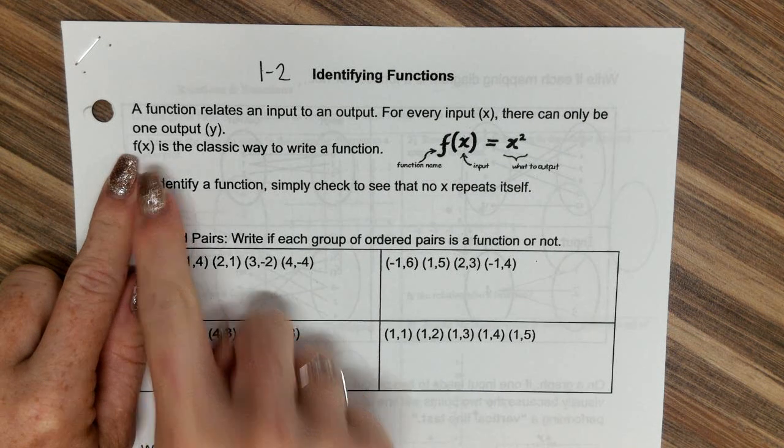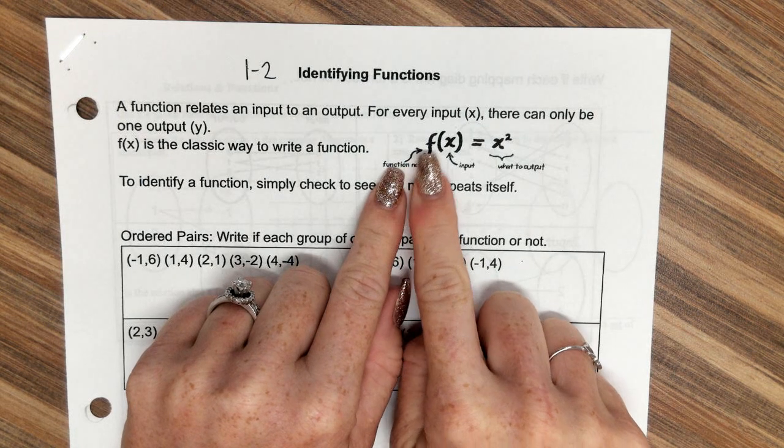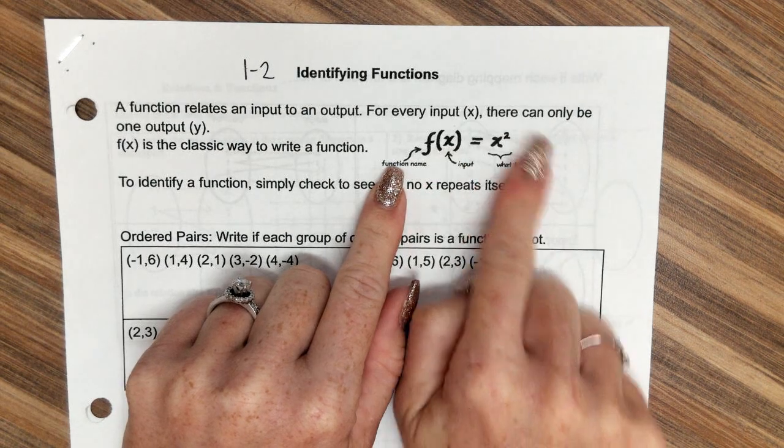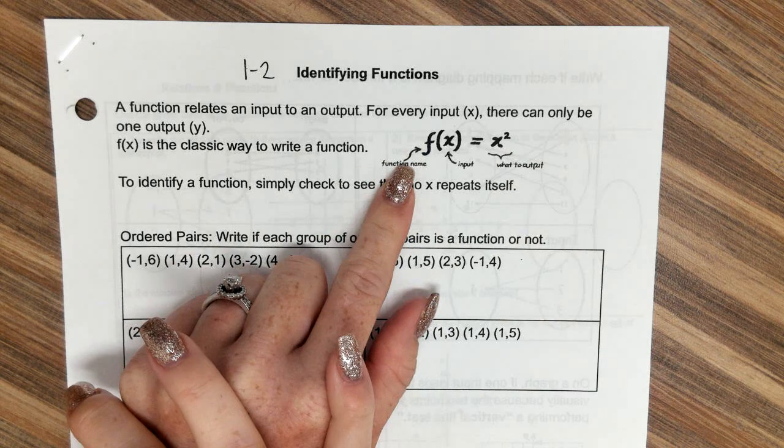F of x is the most popular one, and you're going to hear this all the way from Algebra 2 to calculus and trigonometry. So you'll hear f of x, g of x, a of x. It is just a way to label a function, like name it. So this is the function name, f of x, and then over here is what you're going to get as the output.